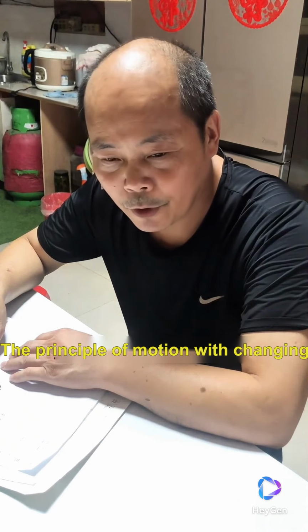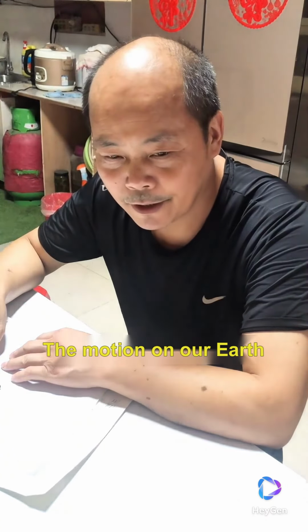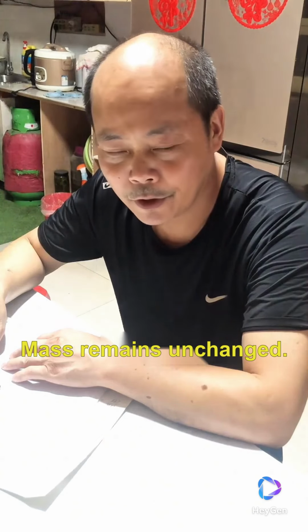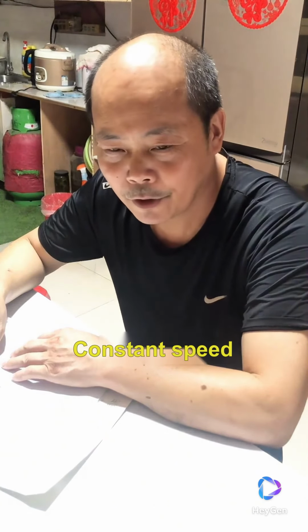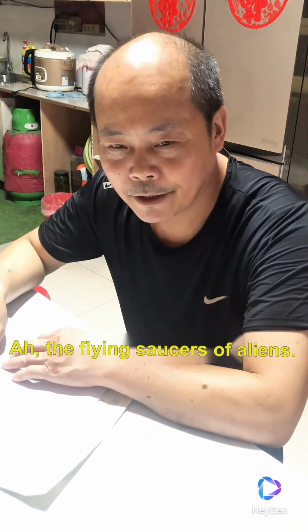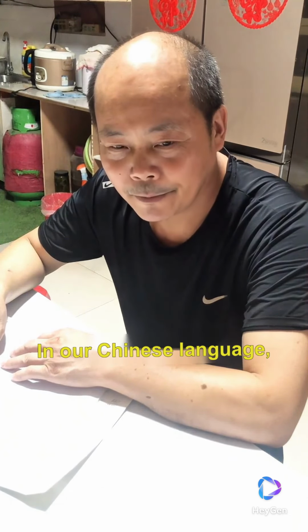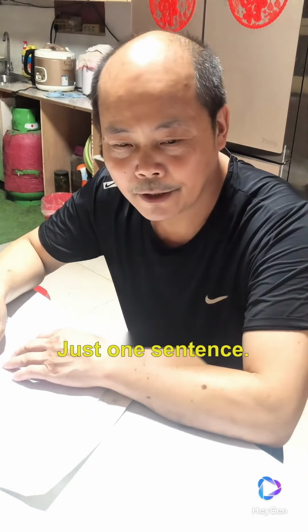The principle of motion with changing mass is quite different from the motion we experience on Earth, where speed changes while mass remains constant. In contrast, for the flying saucer of aliens, the principle of flight can be summed up in one sentence in our Chinese language.